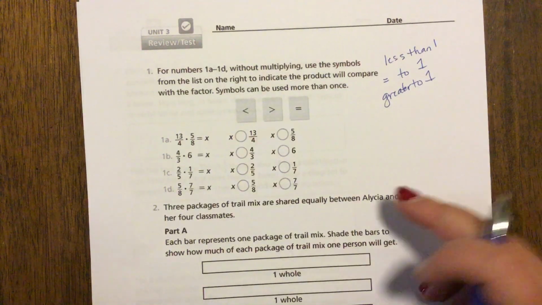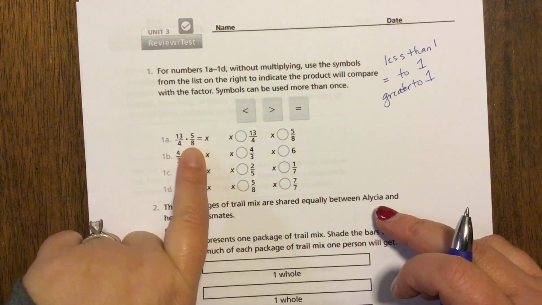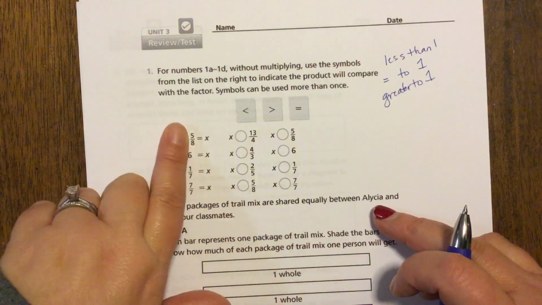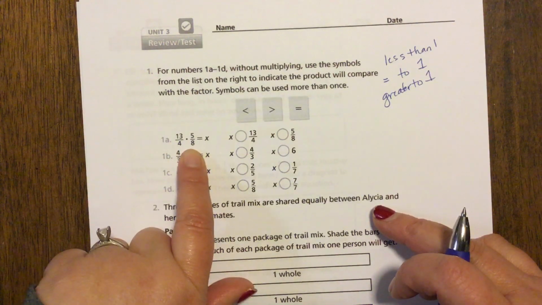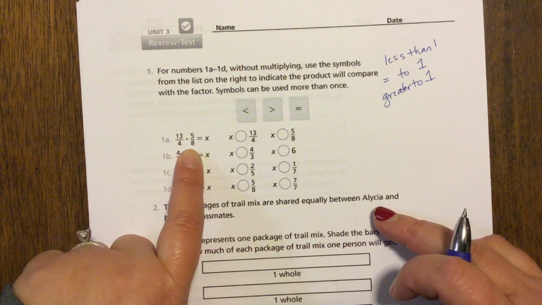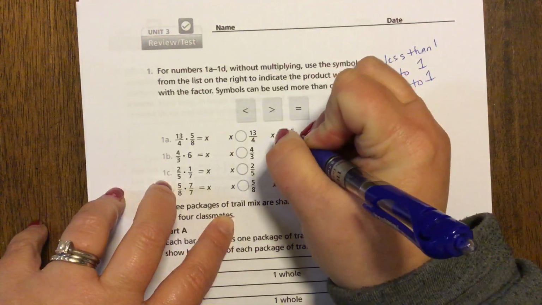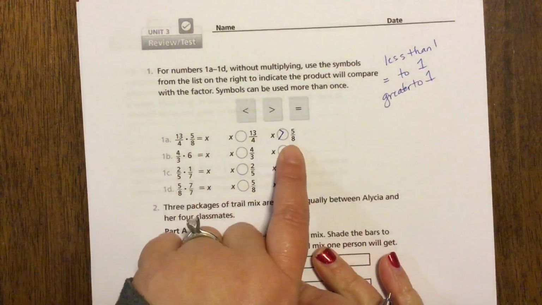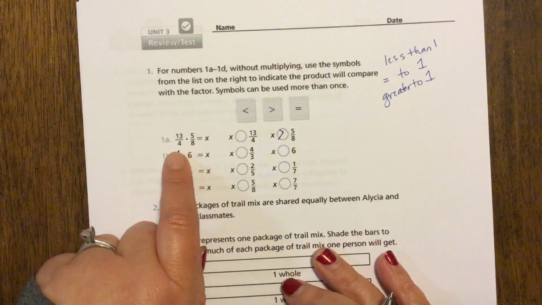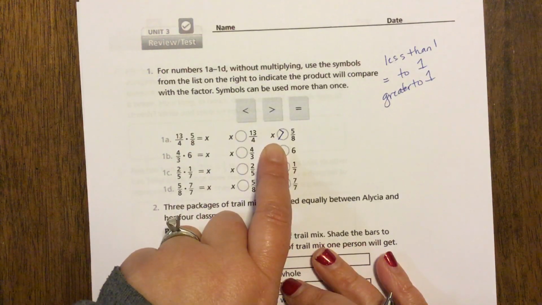All right, so number 1A, we're taking 13/4 times 5/8 is greater than, less than, or equal to x. Well, if I look at 5/8, I'm multiplying 5/8 by a number greater than 1. So x is going to be bigger than 5/8 because 5/8 is being multiplied by a number greater than 1. 4/4 is 1. This is 13/4. So this is like 3 1/4. Okay, so 5/8, x is going to be greater than.